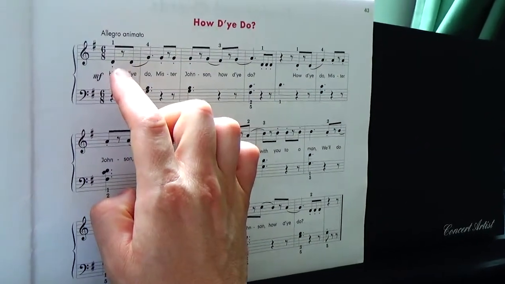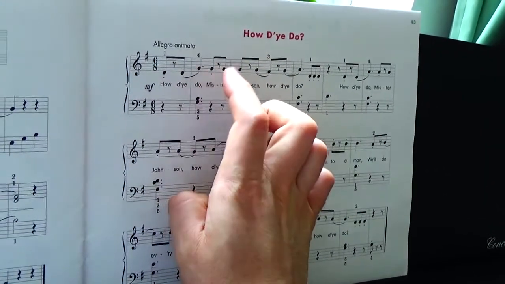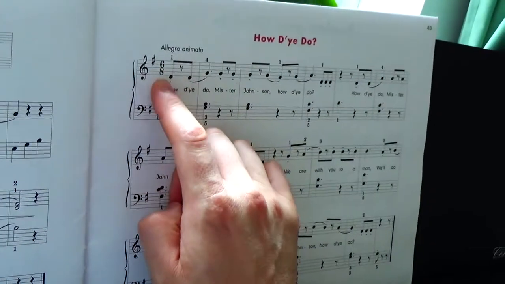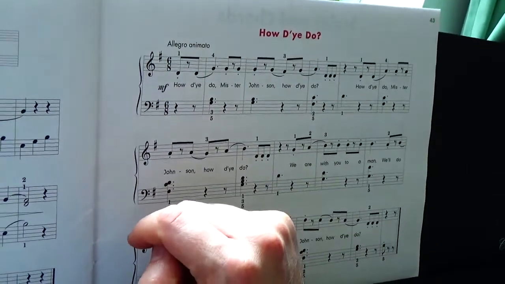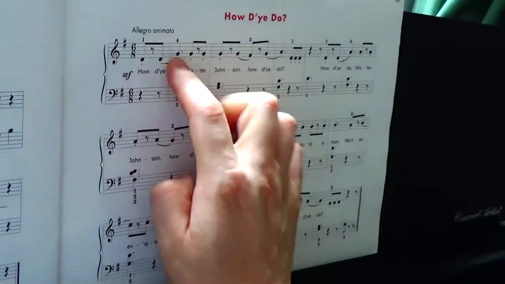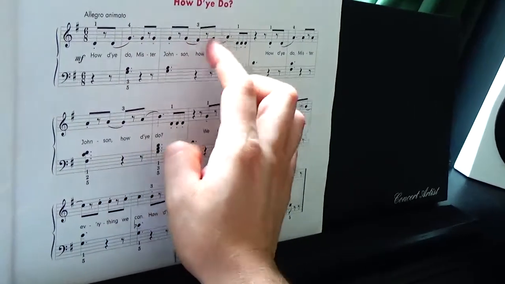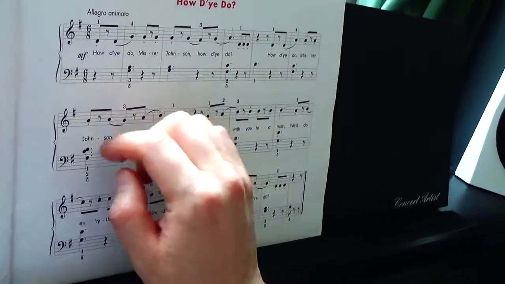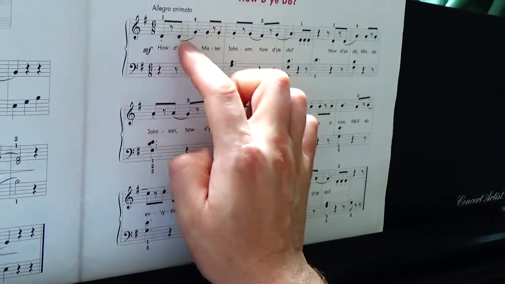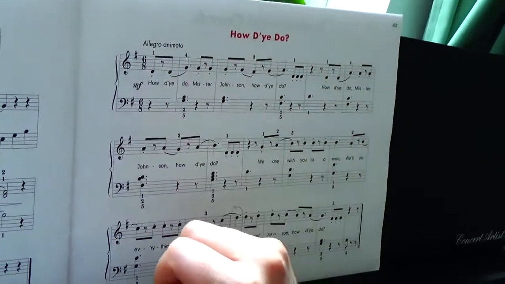I have been counting in my mind 1, 2, 3, 1, 2, 3, 1, 2, 3. We could count in 6, because obviously we have 6 counts, each of them worth one eighth, one quaver, the old half count. You could indeed do 1, 2, 3, 4, 5, 6, 1, 2, 3, 4, 5, 6. But I prefer to count twice 1, 2, 3 in the bar, and it makes sense. 1, 2, 3, 1, 2, 3, and so on.